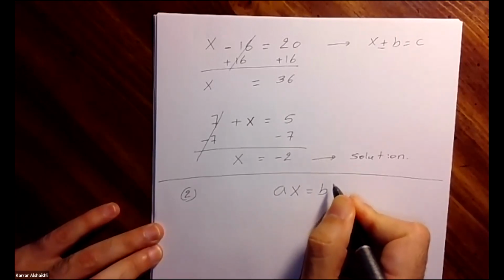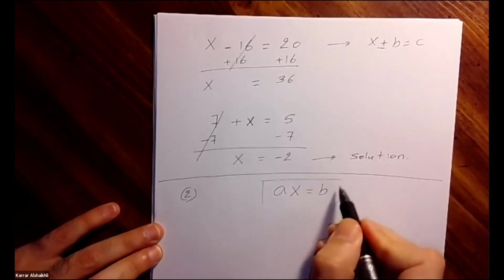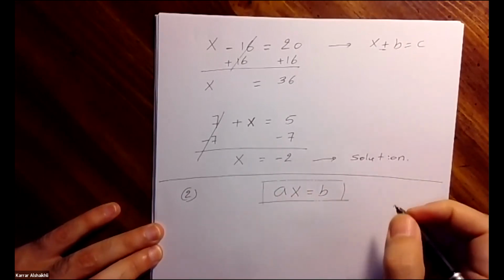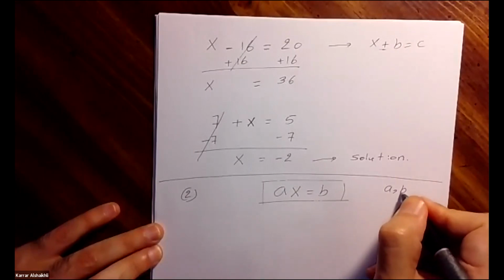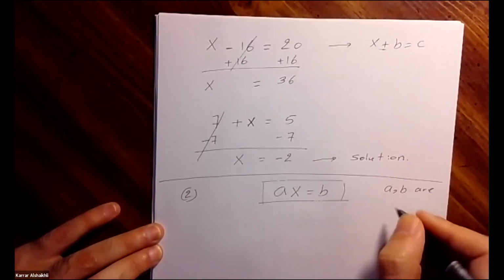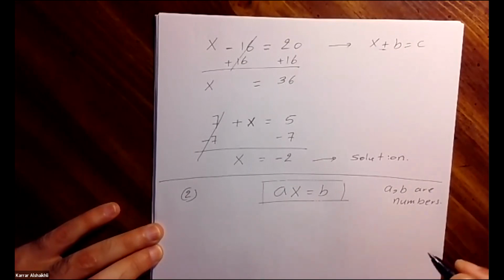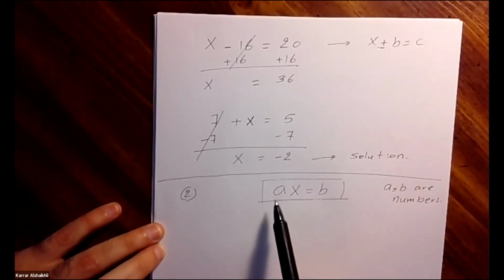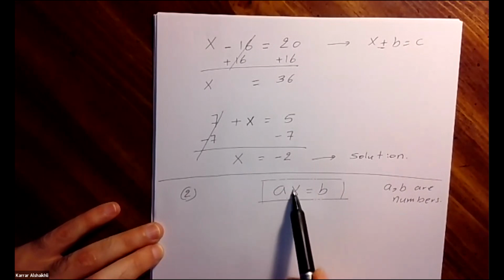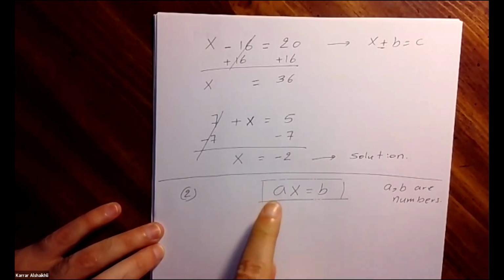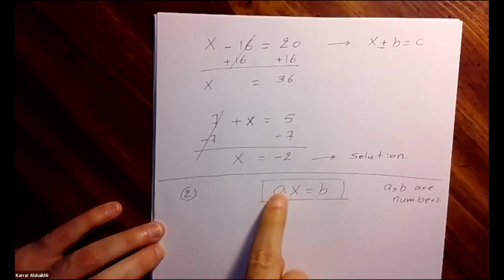This is the second type. a and b are numbers, like a number and a number, and this is the variable. We need to find the value of x. If there is no sign between the number and the variable, that means it's multiplication.